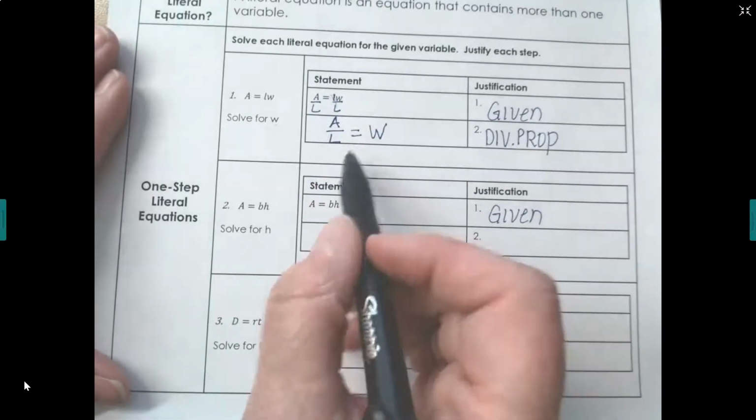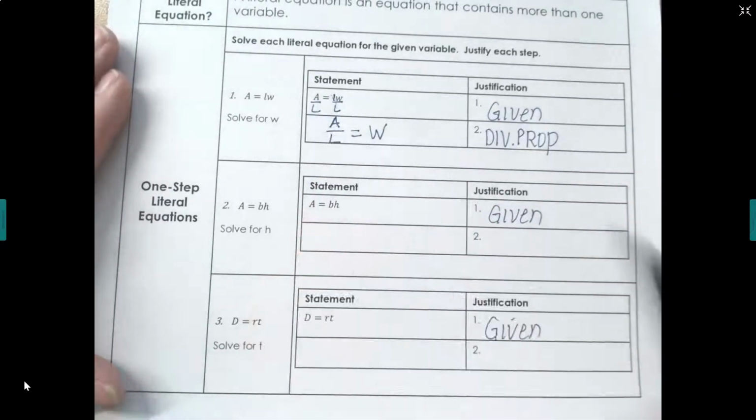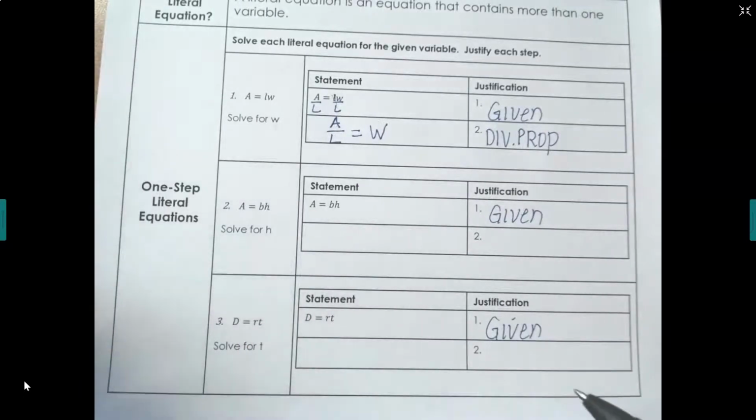And that's our answer. A divided by L equals W. So we're just rearranging. Usually this is used, especially in science, with formulas, that you rearrange the formula for a given variable. So let's try it again.